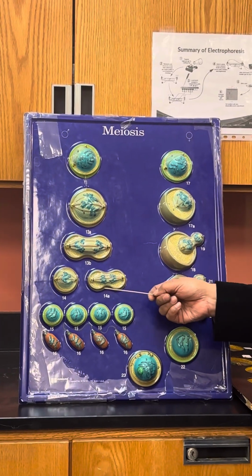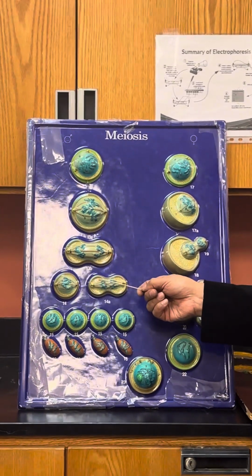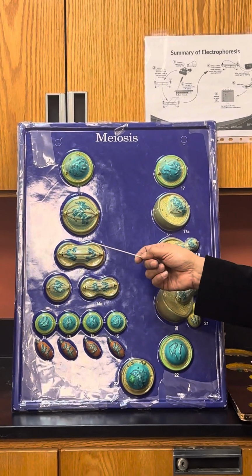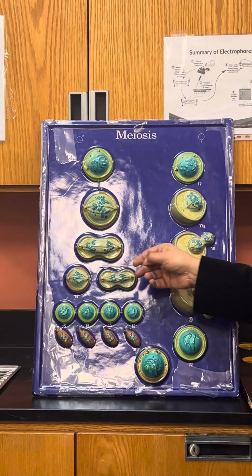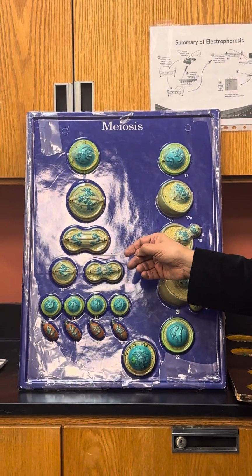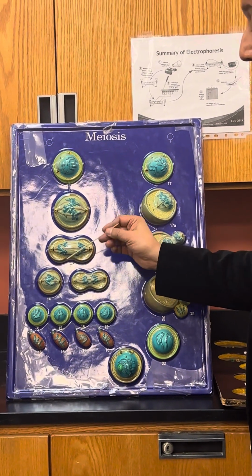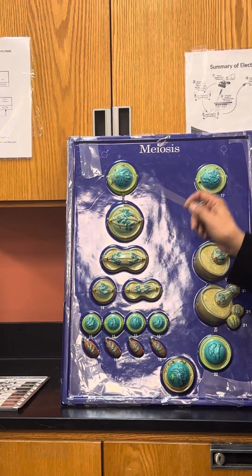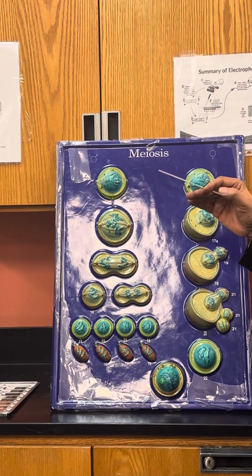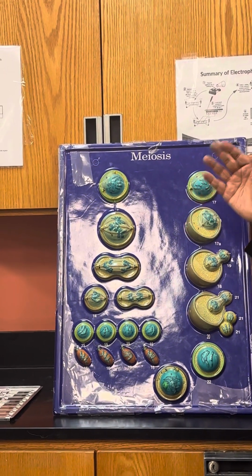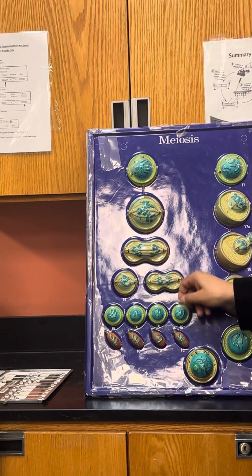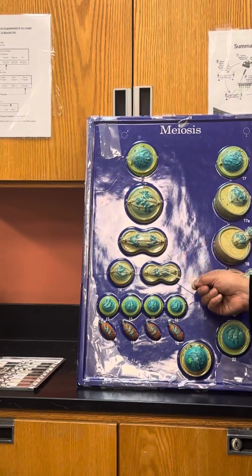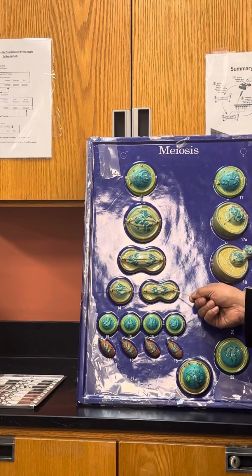But this is a metaphase already. After anaphase, telophase, right? Telophase, 2 cells. When the 2 cells appear, that will be telophase, the last stage of meiosis 1. Meiosis 2 starts here, because this is anaphase 1, anaphase 2.